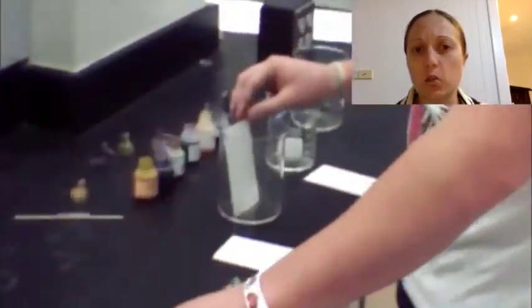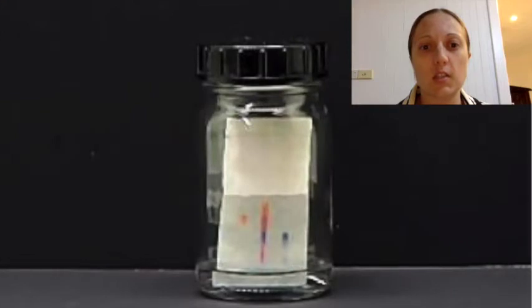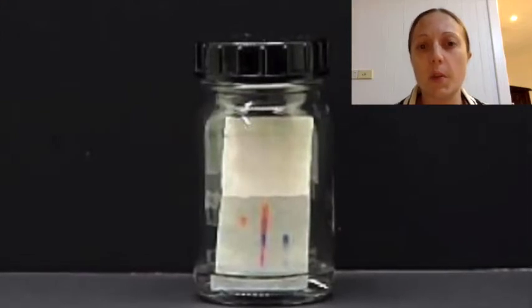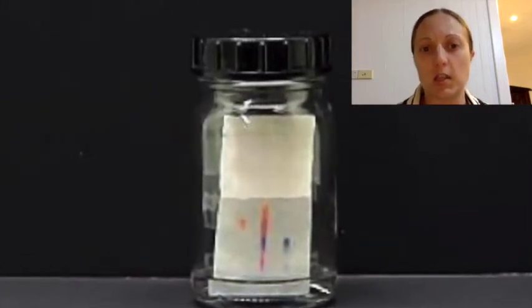As the solvent runs up the plate, there will be a difference in how much the different components are attracted to, therefore dissolved in, the solvent, compared with how much they're attracted to the stationary phase or absorbed to the stationary phase, and those values will be measured in the end.